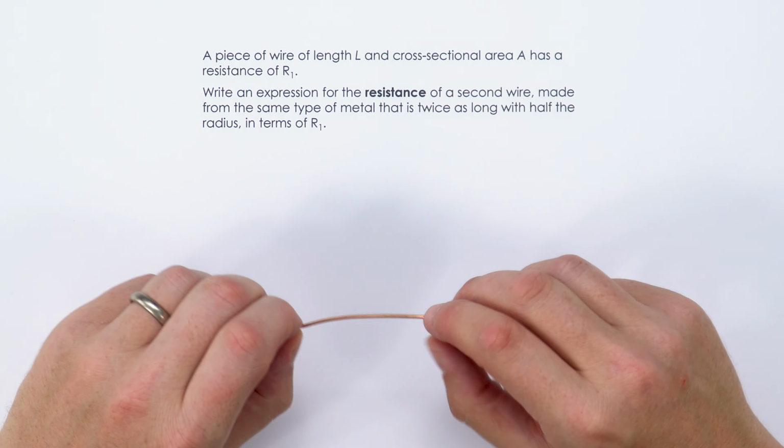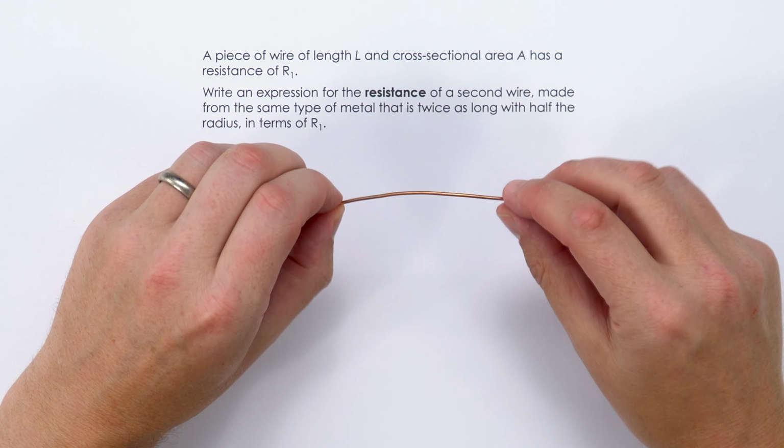There are often exam questions, particularly multiple choice questions, where you need to look at ratios and the relationship between different quantities. In this example here, which is quite different to the kind of thing you might see at GCSE, we've got some information about a wire.